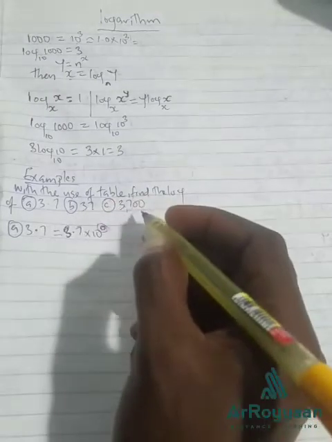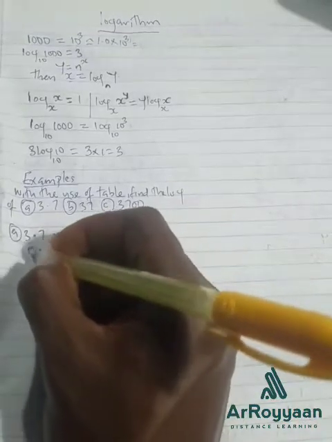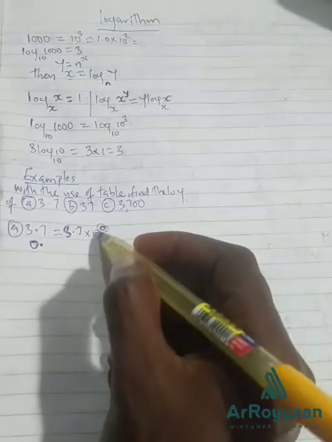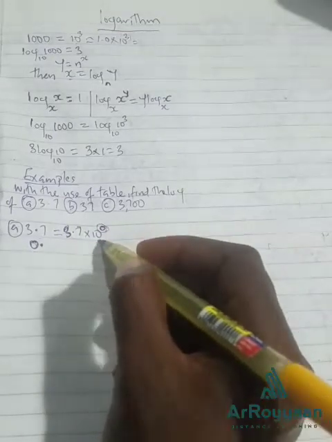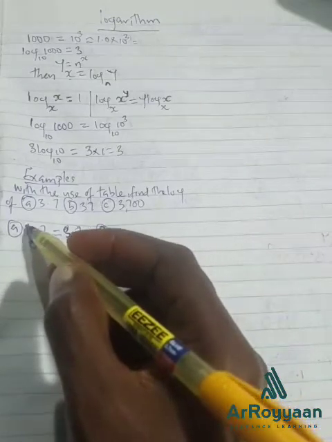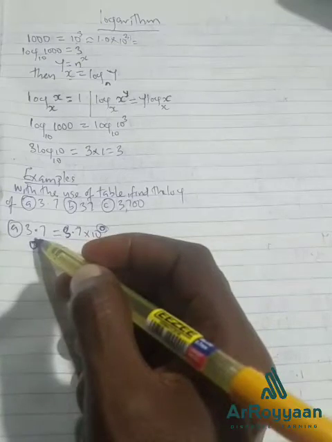If we are to use our table here, we start from 0 point. This 0, we got it from the use of standard form. Now we are looking for 3.7 in our logarithm table.